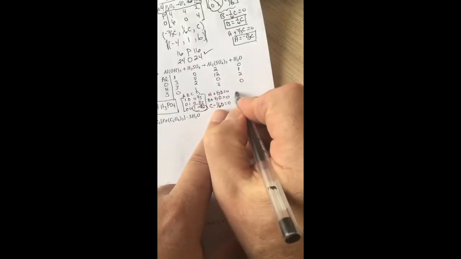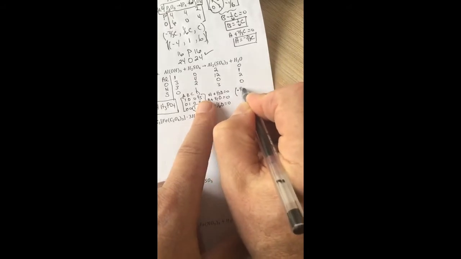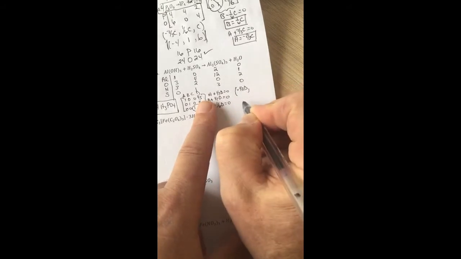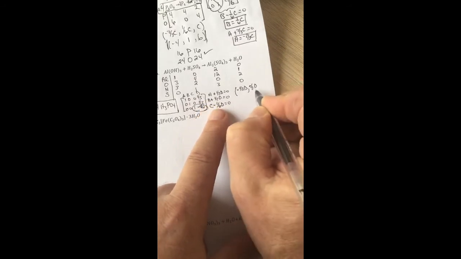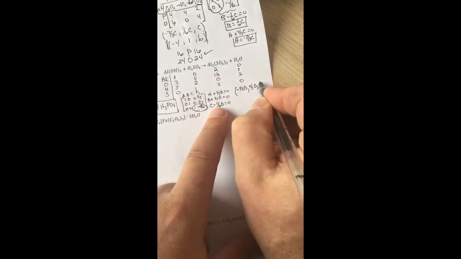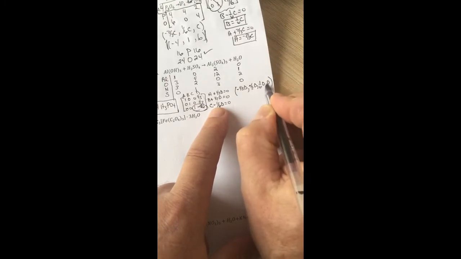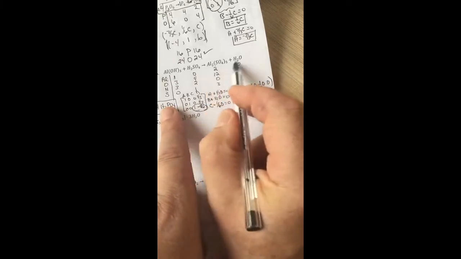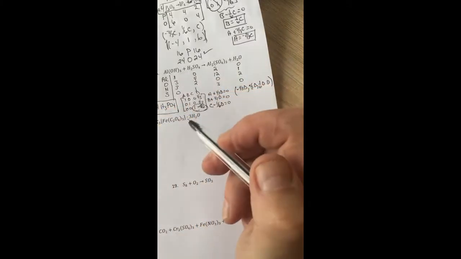So my relationship then is A, if I move the D to the other side, is negative 1/3 D. B will be negative 1/2 D. Move this to the other side, it will be 1/6 D and D. So see how these two are positive, they're on the same side, that's representing those two, and these two are negative, that's representing the other side.